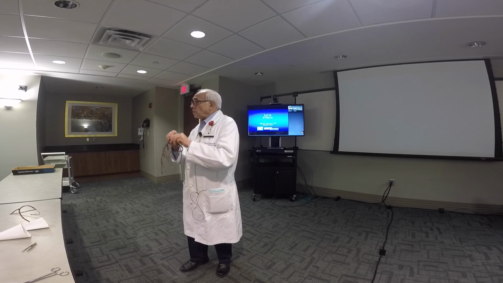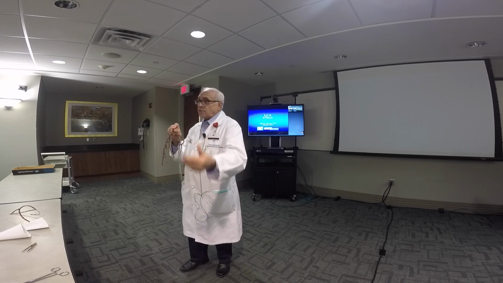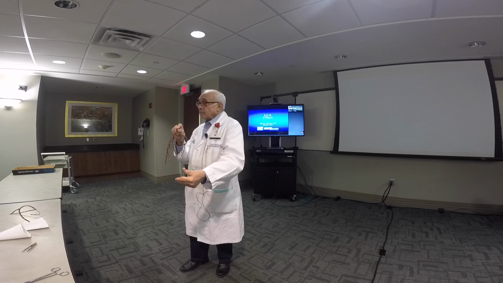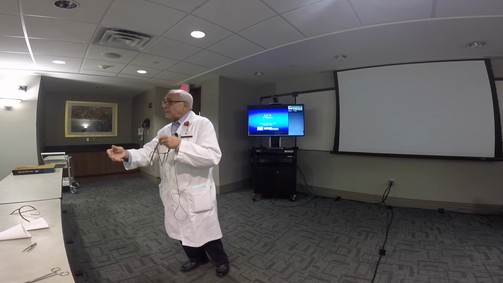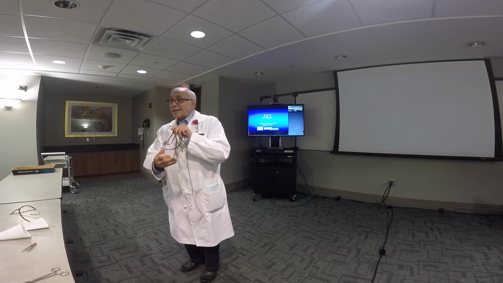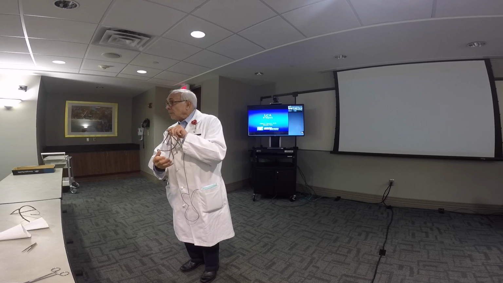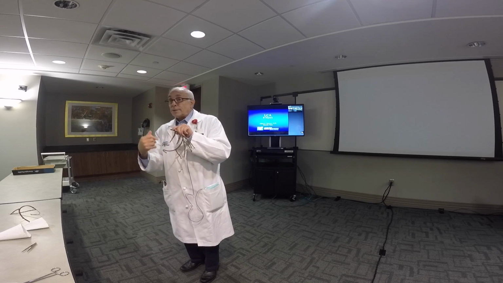and this is a cause of false positive stress tests, where at high levels of exercise the apex is actually ischemic, but the coronary arteries are normal.